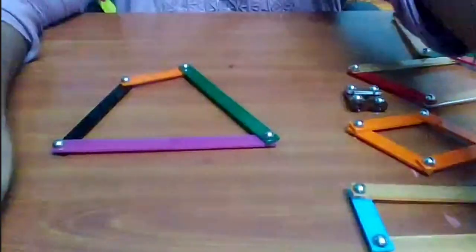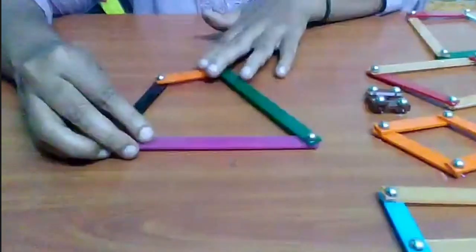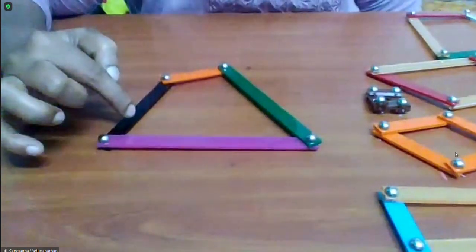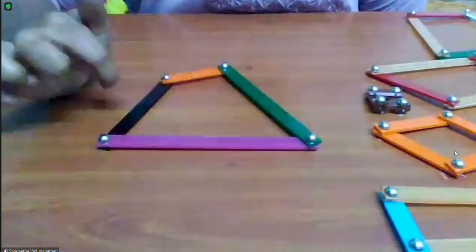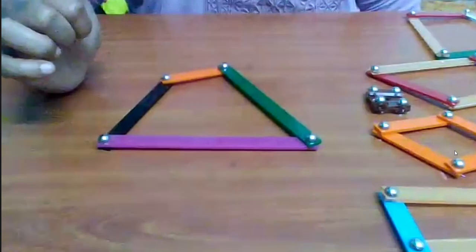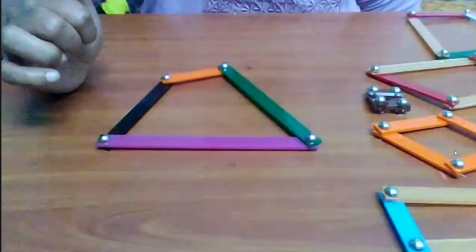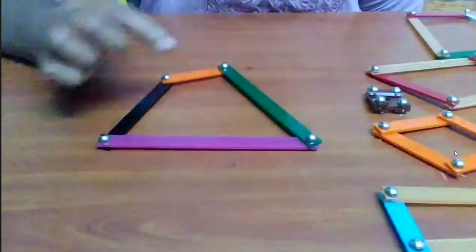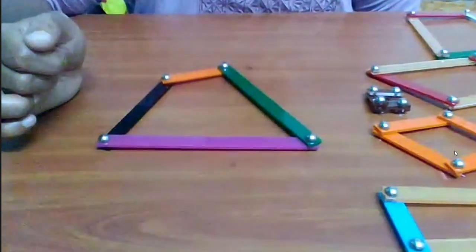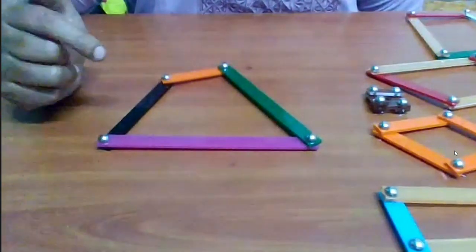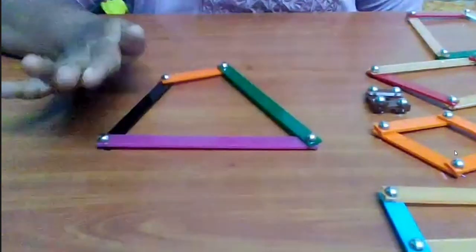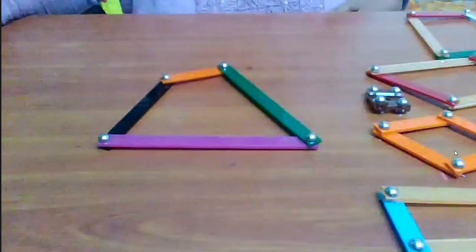Bring the common quadrilateral. Now just observe this quadrilateral. Do we have any equal sides? No, none of the sides are equal. What about the angles? None of the angles are equal, right? So we call it a common quadrilateral.